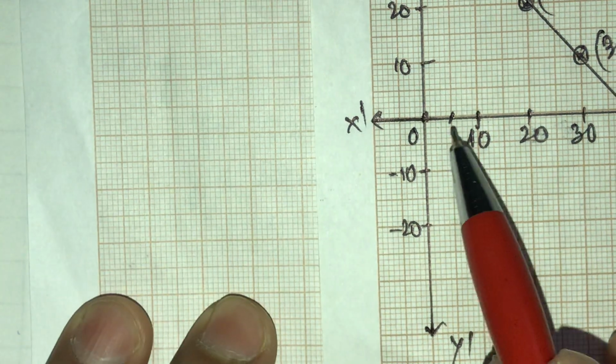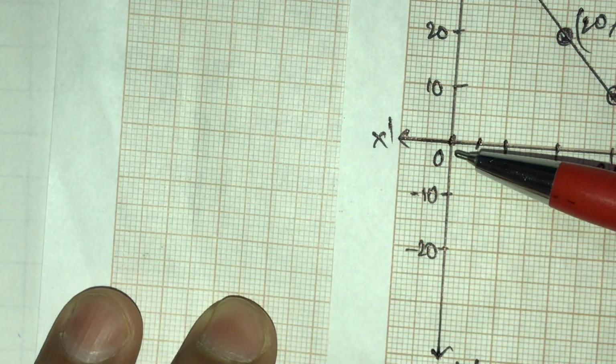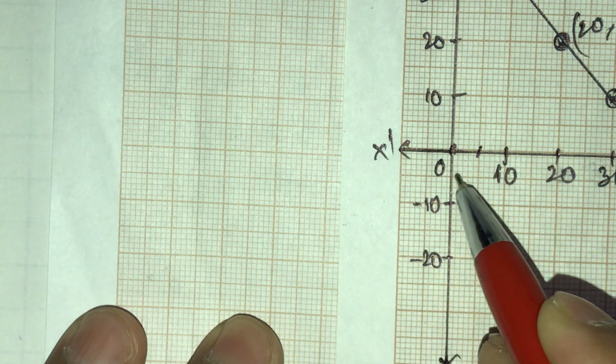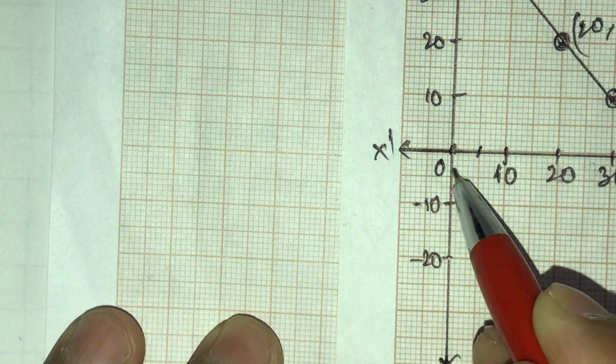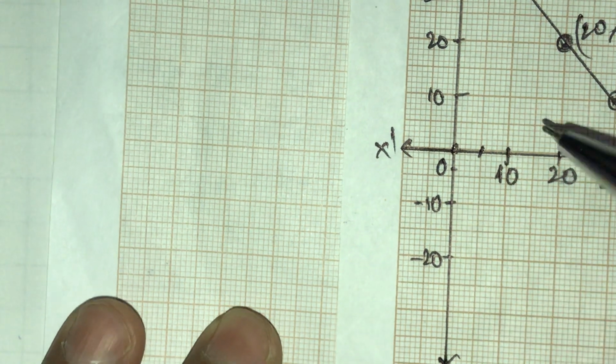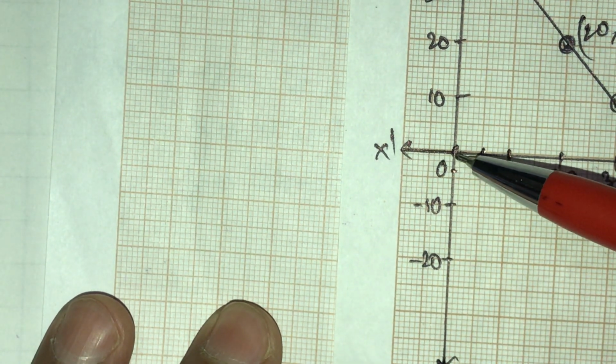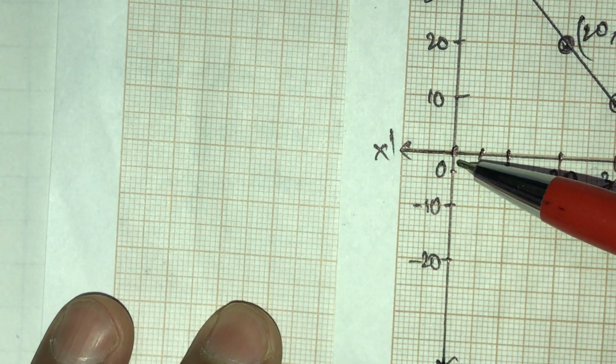So it was minus 4. If you count here, 1, 2, 3, 4. So very close, 1 before 5. This is 5. So minus 4 will be here. You can easily count the small divisions here, 1, 2. You need to go down 4 small divisions.